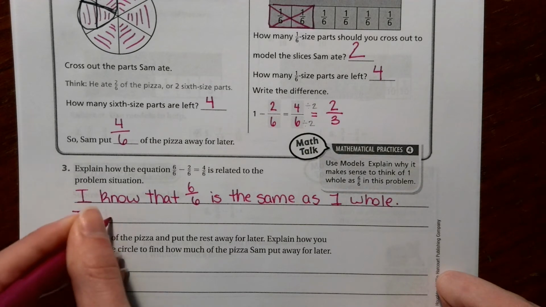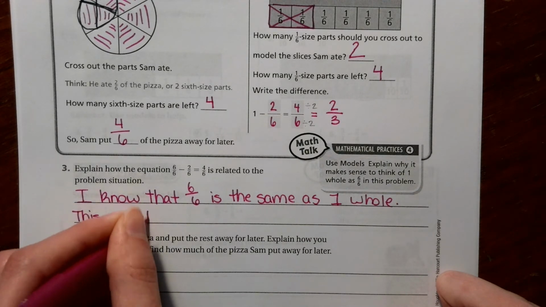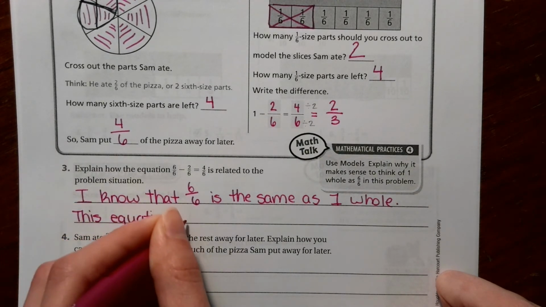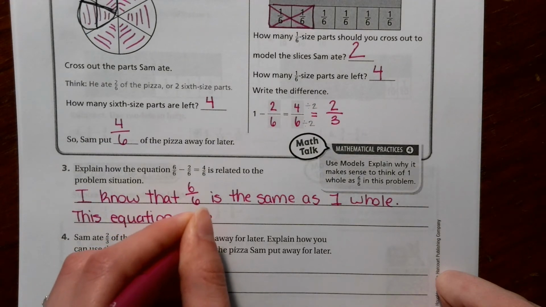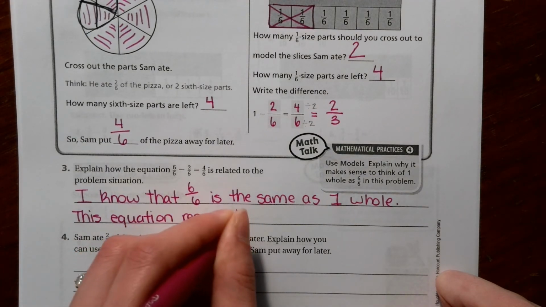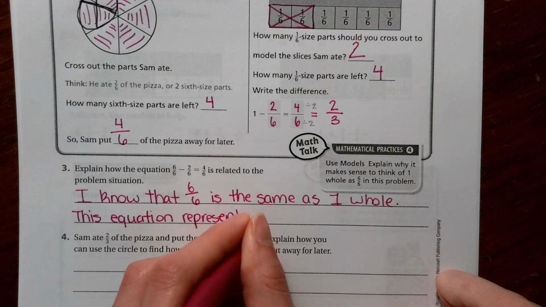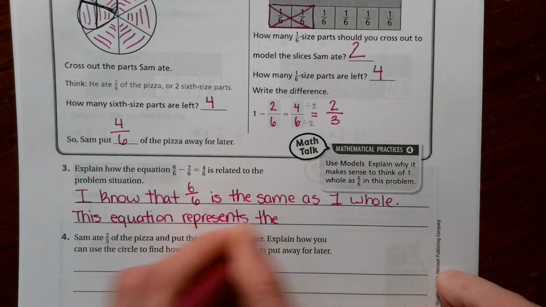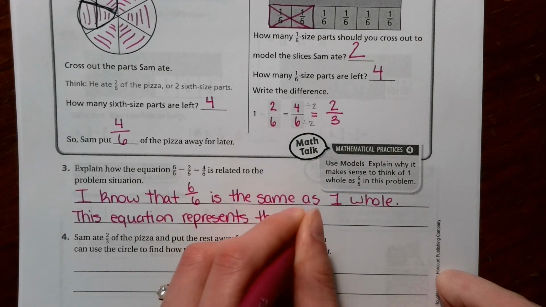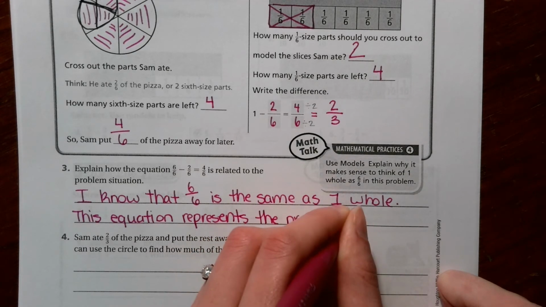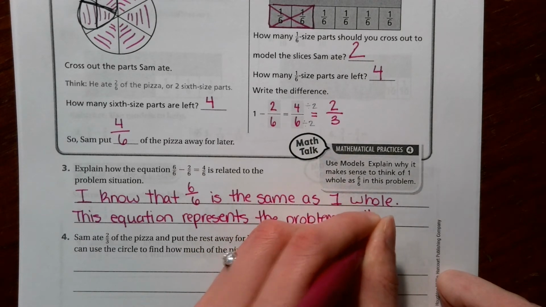This equation represents the model or the problem with the whole written as a fraction.